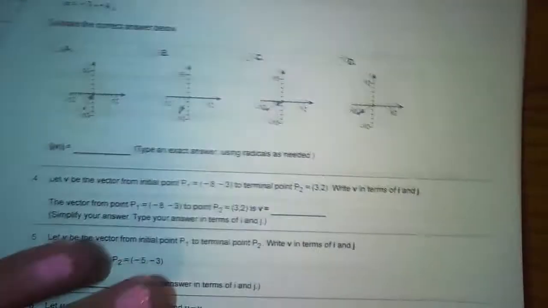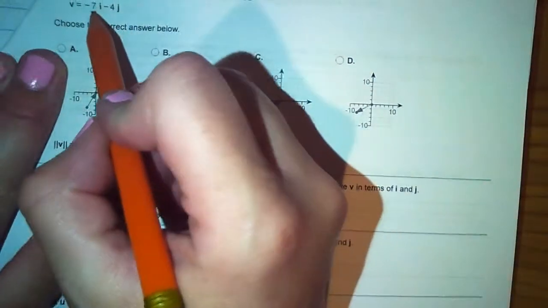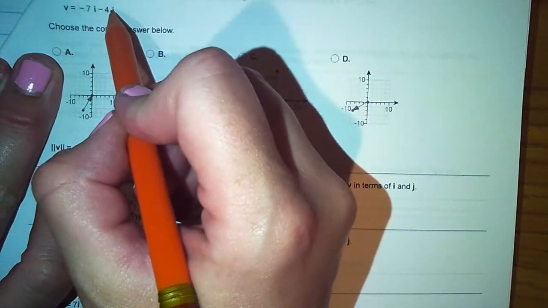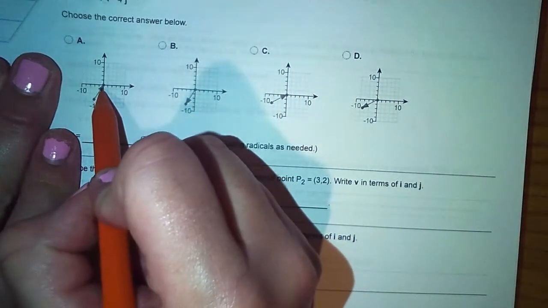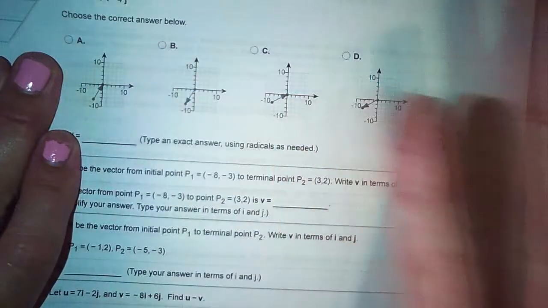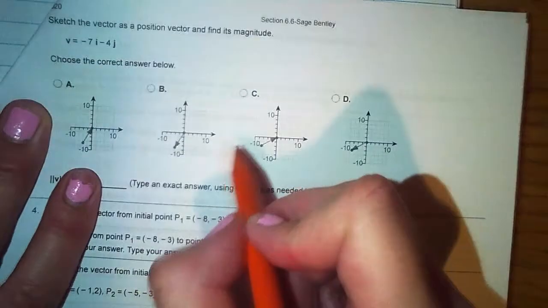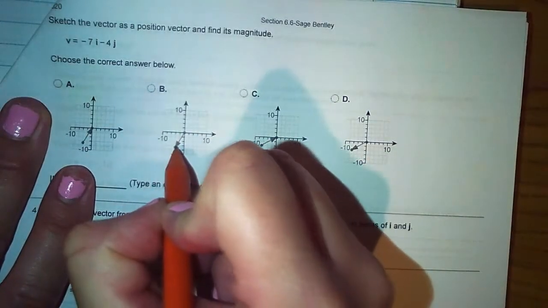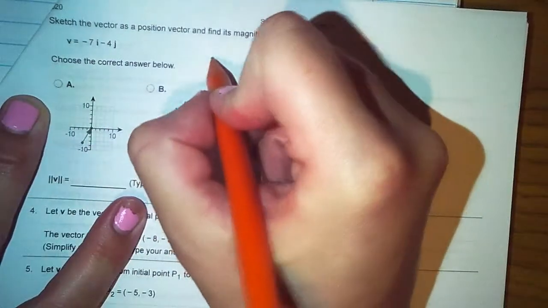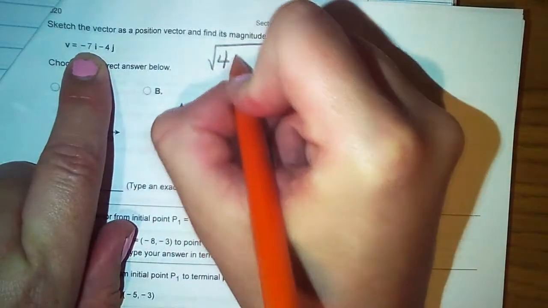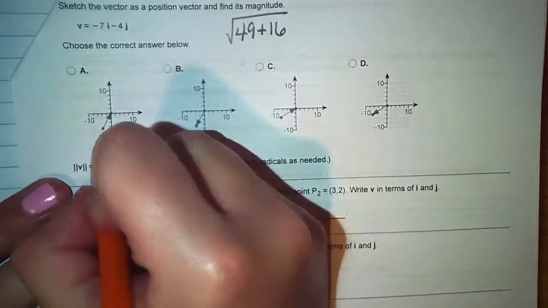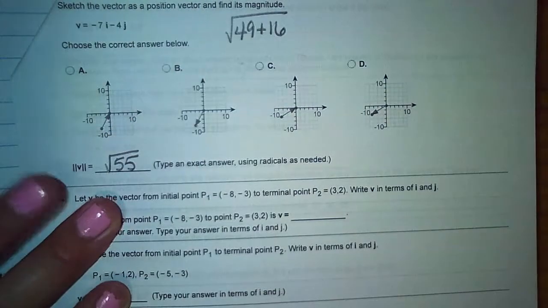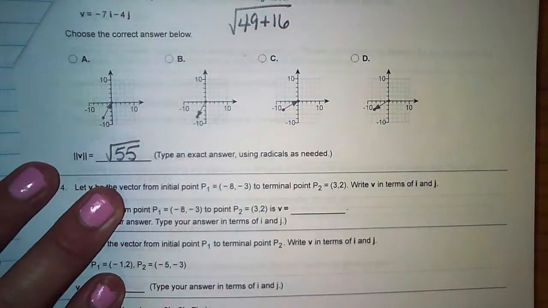All right, so sketch it as a position vector, find its magnitude. So this one says I'm going to go left 7, down 4. So that means I should be in quadrant 3. Well, here's quadrant 3, but it's facing the wrong way. Okay, you're starting from the origin and you're moving left 7, down 4. So it's got to be this one. And then what's the magnitude? The magnitude is the square of this one plus the square of this one, and then take a square root. Okay, so I get 59, I get 55. So the square root of 55. That is your magnitude. That's how long this thing is.